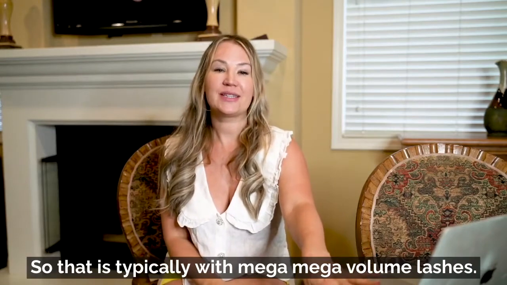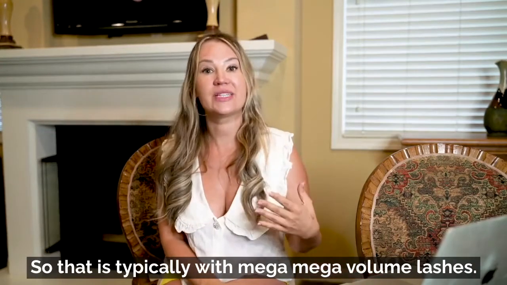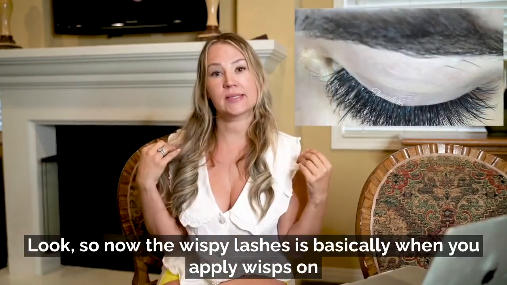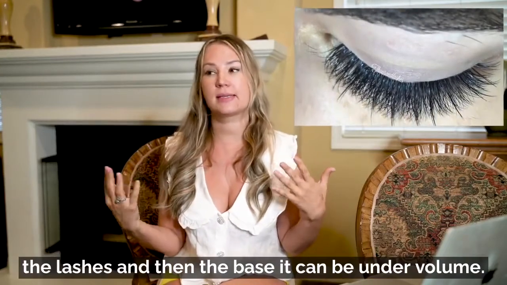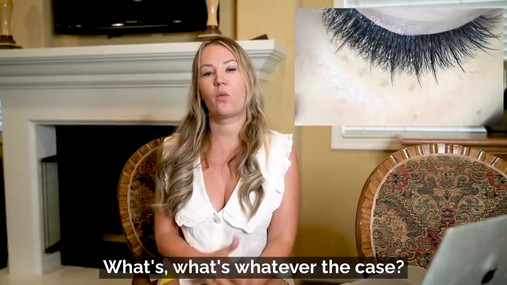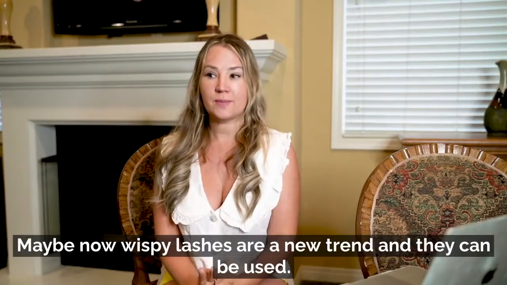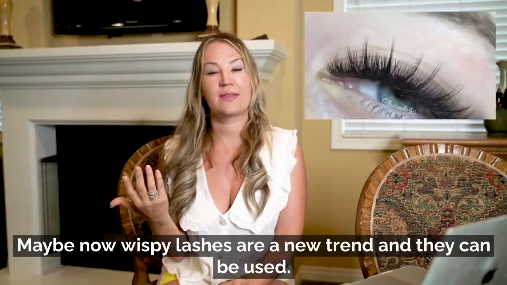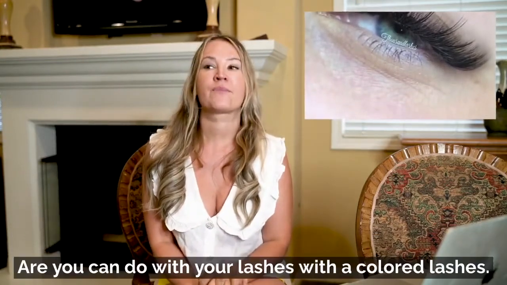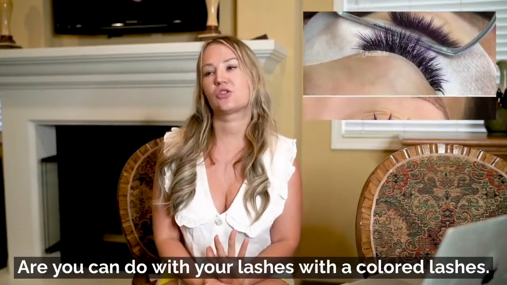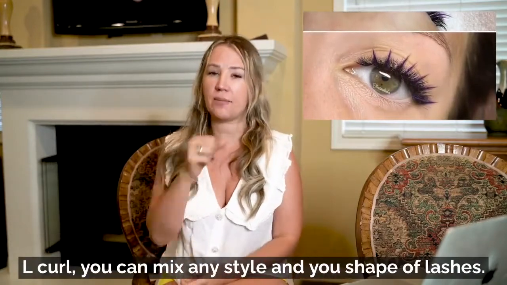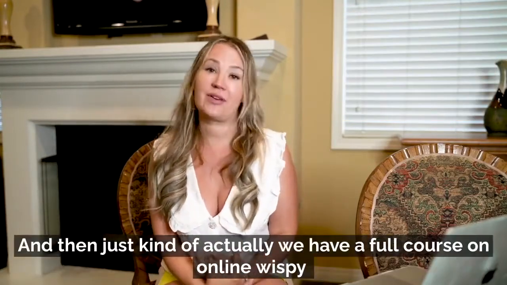So then the other look that has become really, really trendy recently is the wispy lashes look. Wispy lashes is basically when you apply wisps on the lashes, and the base can be either volume, classic, mega volume, hybrid, whatever the case may be. Wispy lashes are a new trend, and they can be used with any of these styles. You can do wispy lashes with colored lashes, you can do wispy lashes with L-curled lashes, you can mix any curl, any style, any shape of lashes, and just experiment.